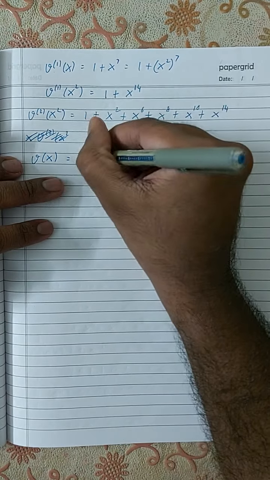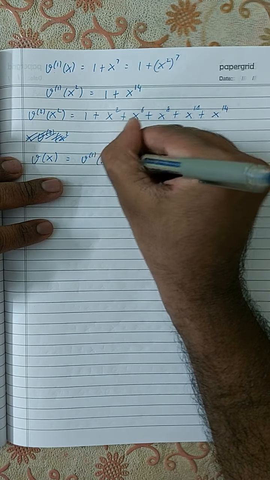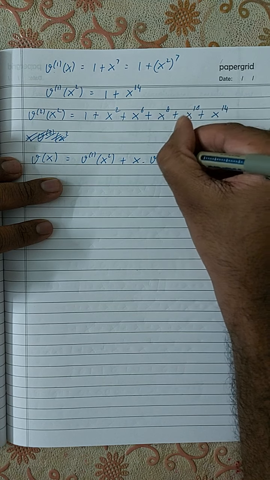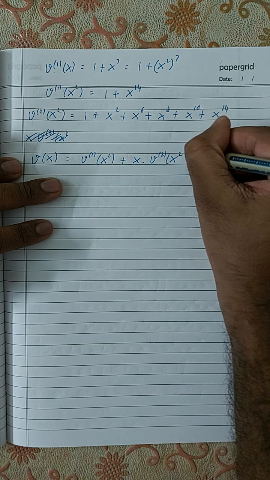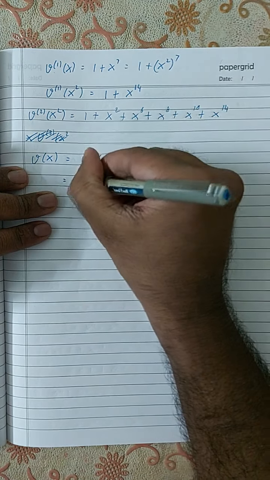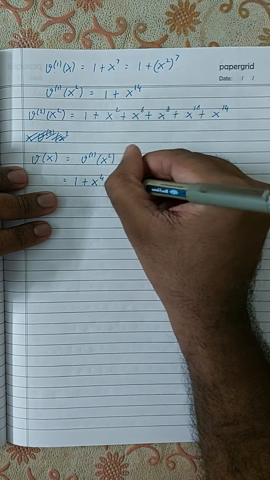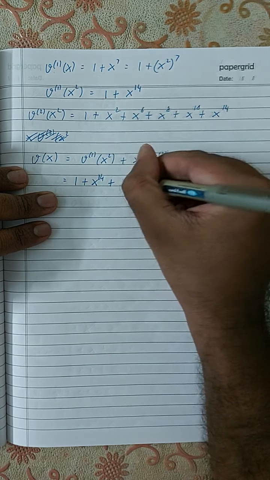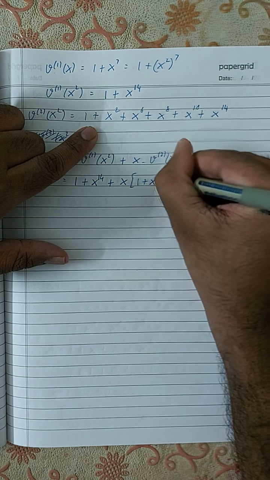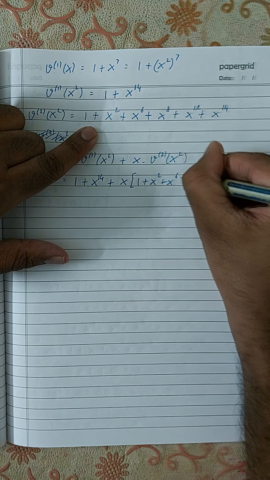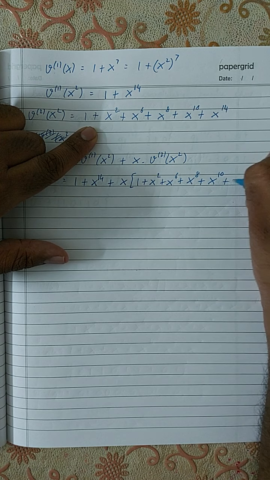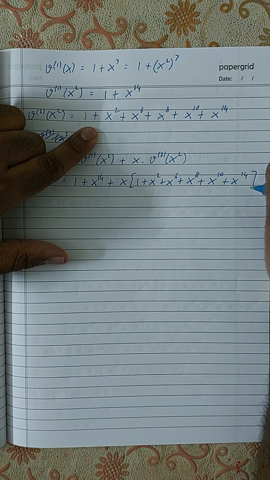V of x is equal to v1 of x squared plus x into v2 of x squared, right? So what is v1 of x squared? That is this one: 1 plus x raised to 14. Plus x into, here you have 1 plus x squared plus x raised to 6 plus x raised to 8 plus x raised to 10 plus x raised to 14.